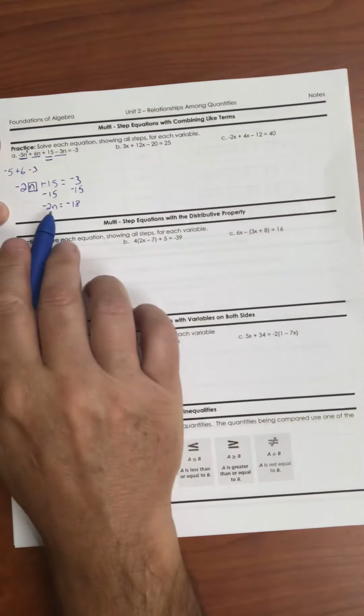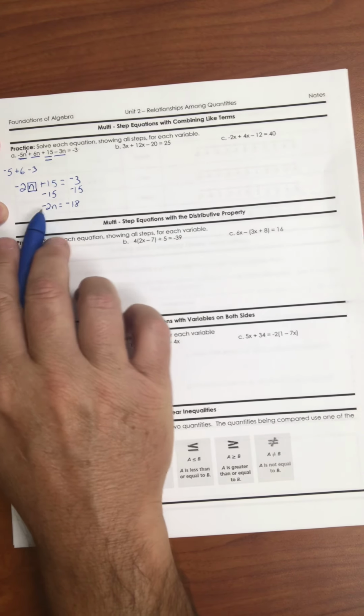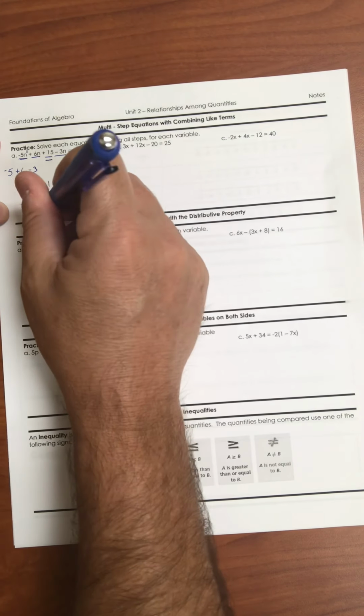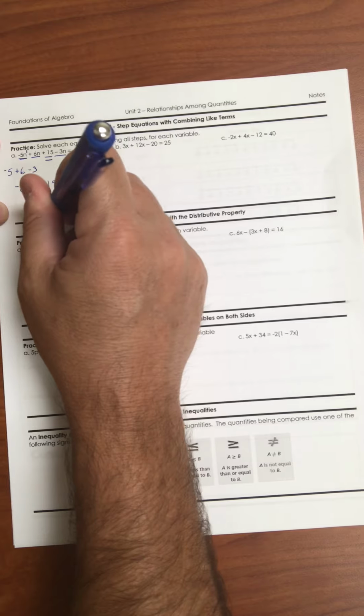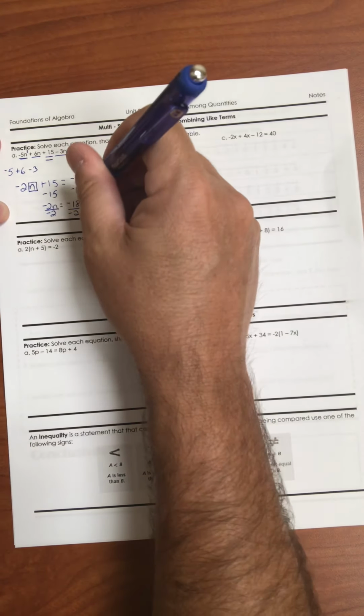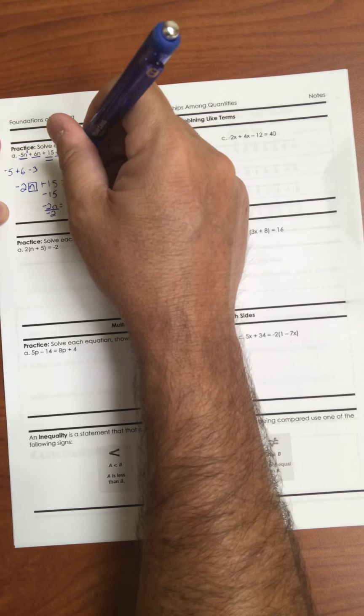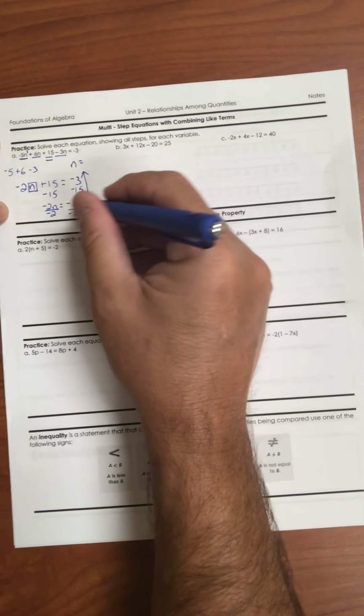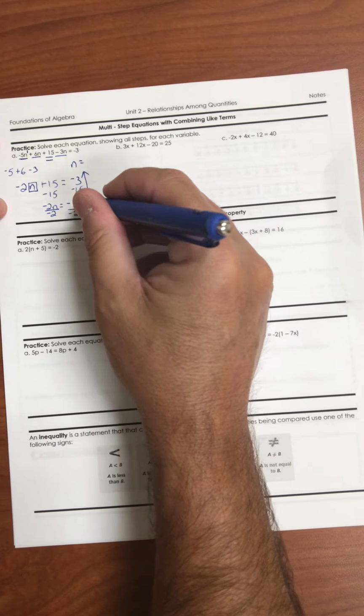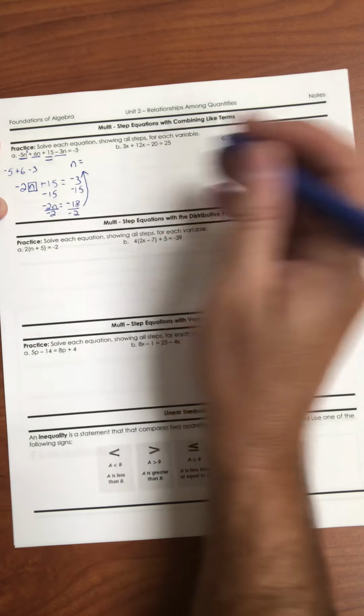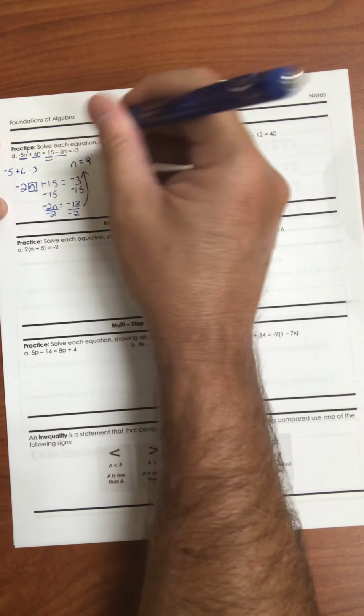Negative 3 minus 15. Next, I need to figure out what's going on between that negative 2 and that n. Well, it's multiplication. So I'm going to divide by negative 2. And that's going to give me n equals, in your calculator, create a fraction, negative 18 on top, negative 2 on the bottom, hit enter, and you'll get positive 9.